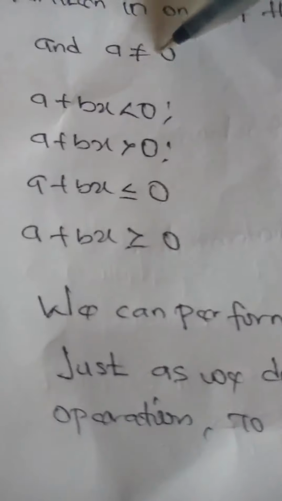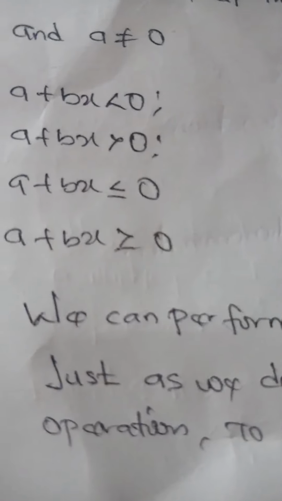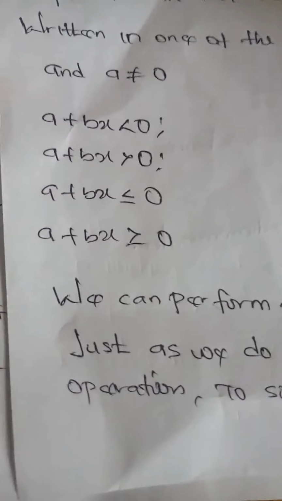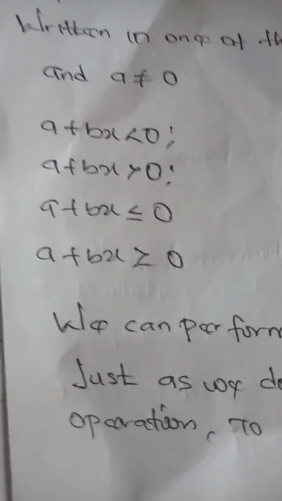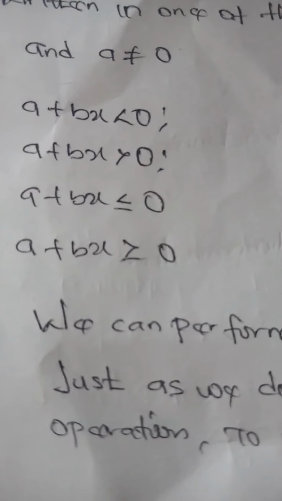That's when a is not 0. All these statements are correct. For example, 5 plus 2x is less than 0. 3 plus 6x is greater than 0. 10 plus 5x is less than or equal to 0.